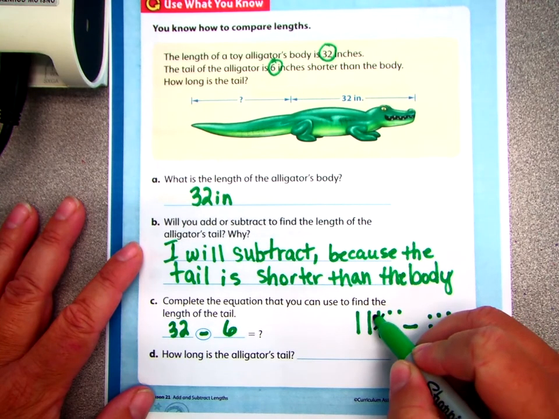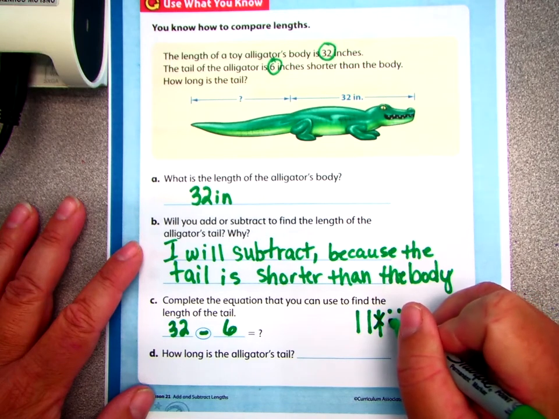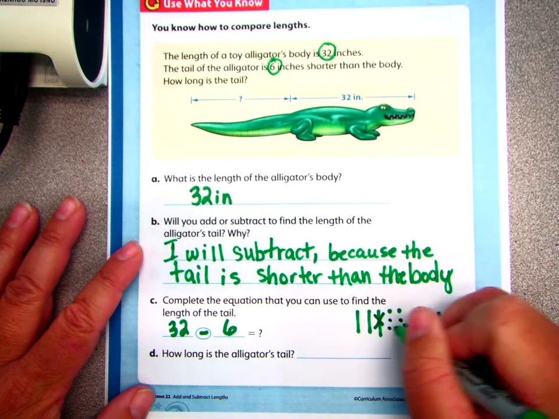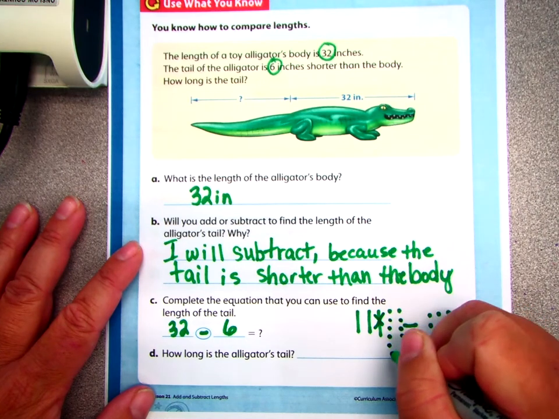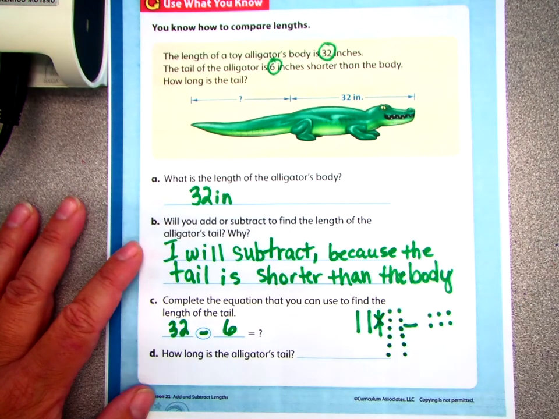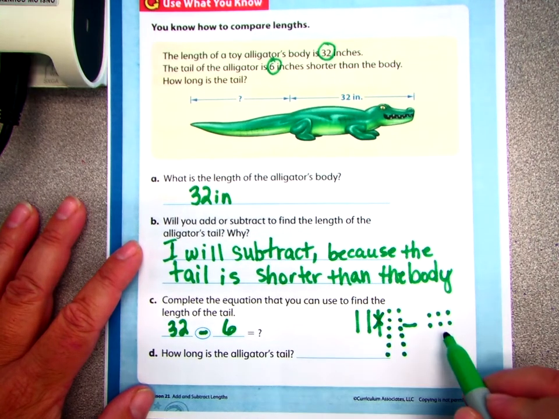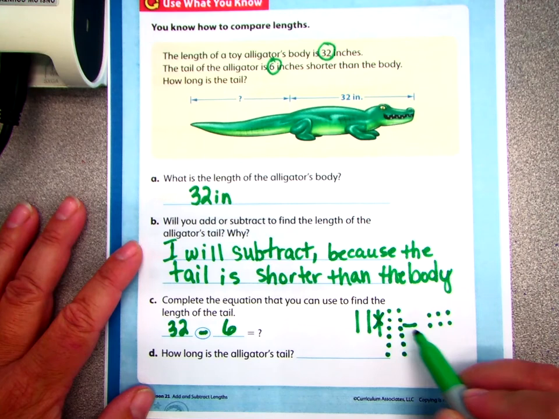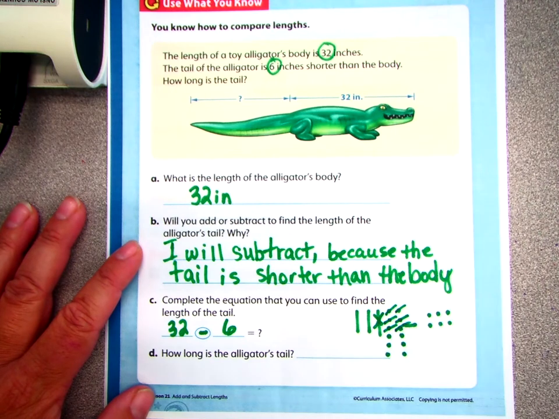So I'm just going to mark it out. It doesn't disappear. We're just going to bust it up into units. So I'm going to go 1, 2, 3, 4, 5, 6, 7, 8, 9, and 10. Now, do I have enough ones over here to subtract these 6? Yeah, I do. So what we're going to do, we're going to subtract these ones from over here. I'm just going to go 1, 2, 3, 4, 5, and 6.